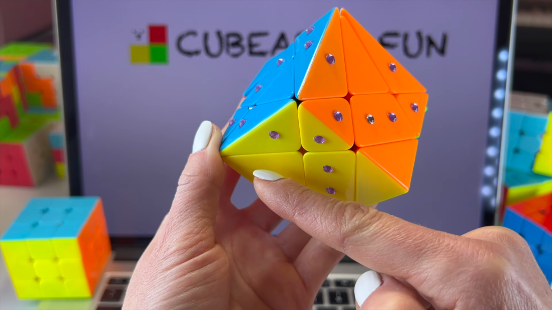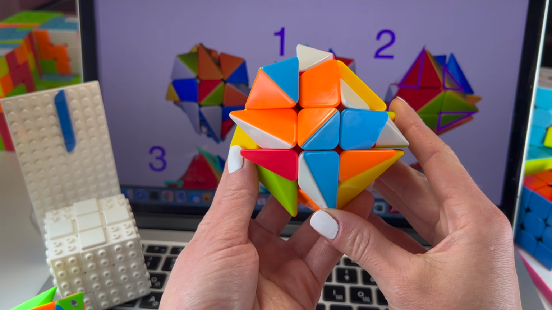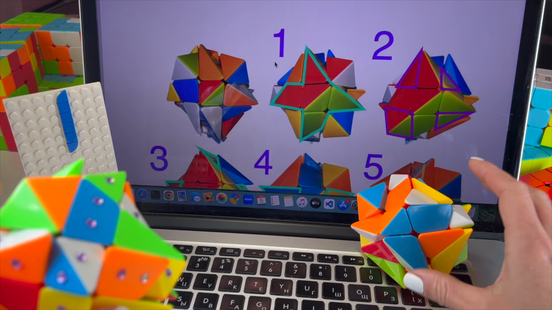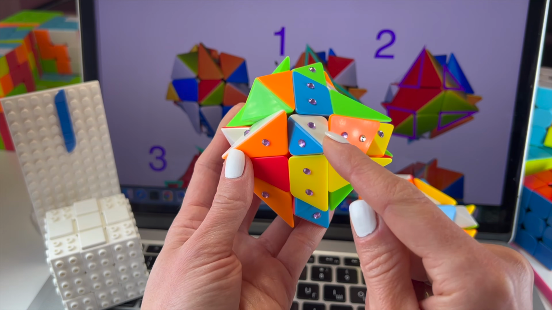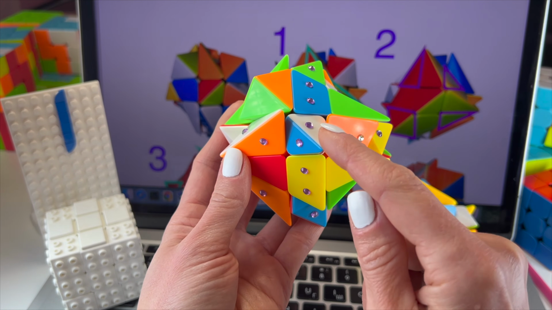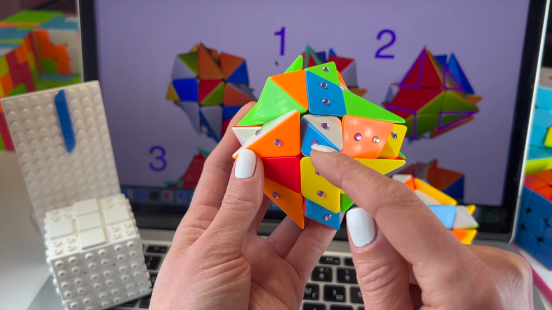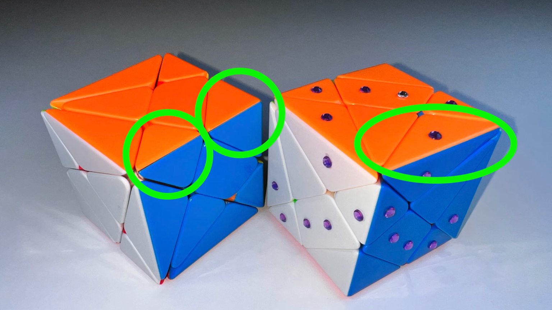In the first step, we solve the cross of the first layer. I'm going to begin with this blue-white center, but possibly you have no blue-white center. Please don't be scared, because there are a lot of different variations of this puzzle.